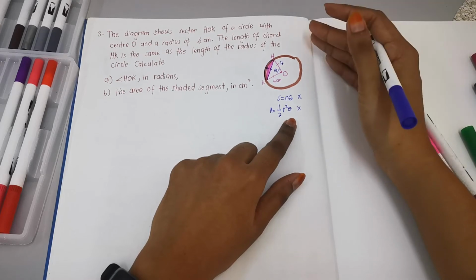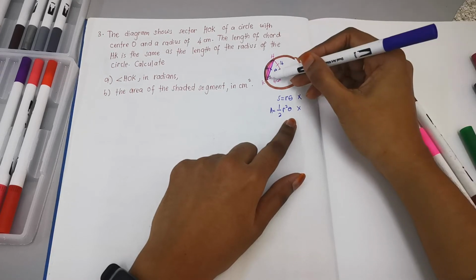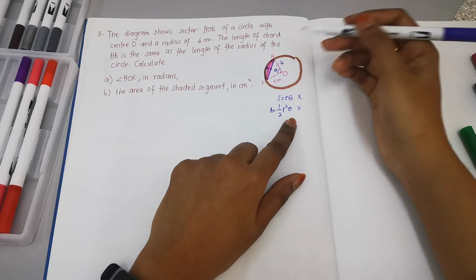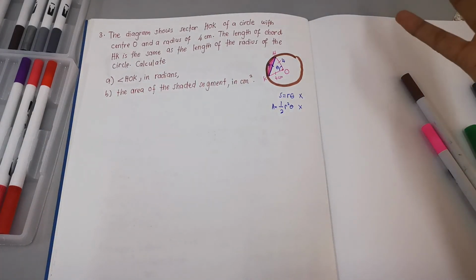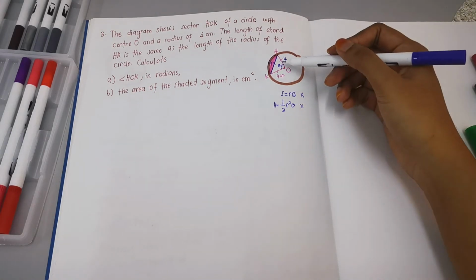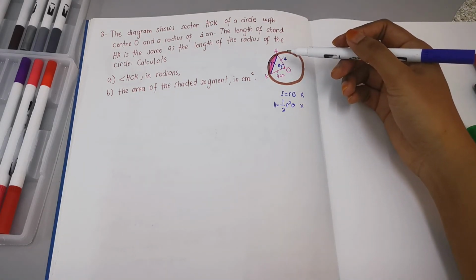So looks like we need to use, because we know the length here, okay, we know the length here. So what we can do is we can use 1 over 2, oh no, we can't use the area of the triangle. We use Heron's formula.